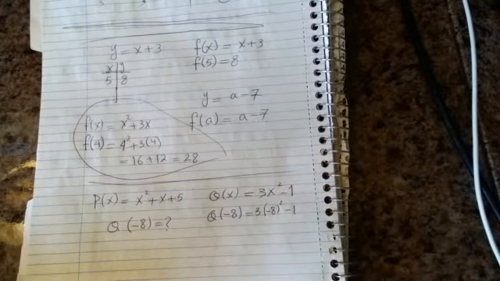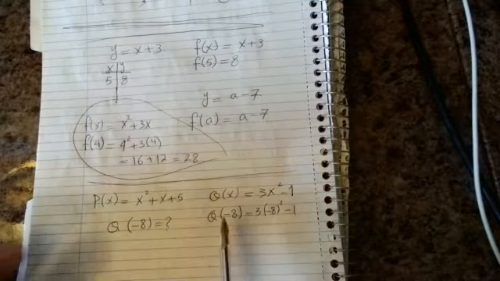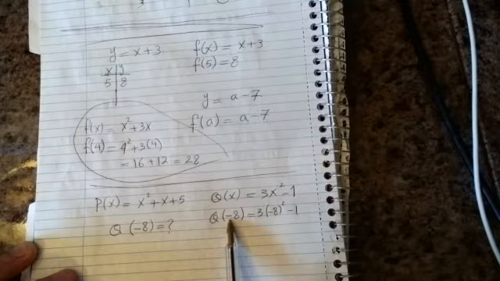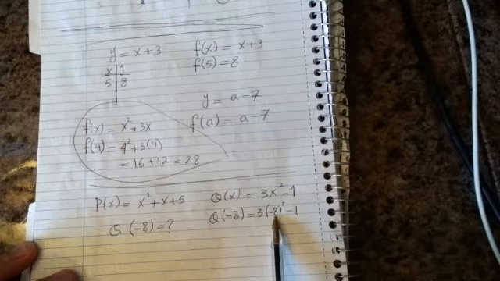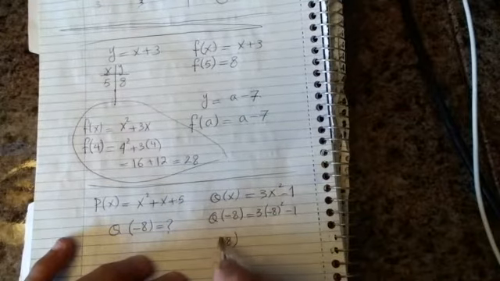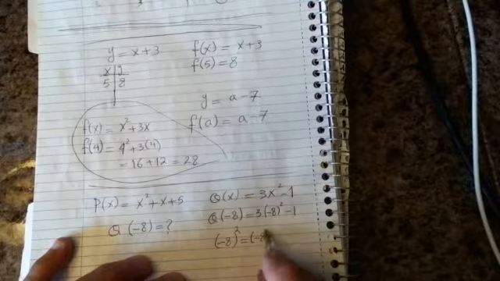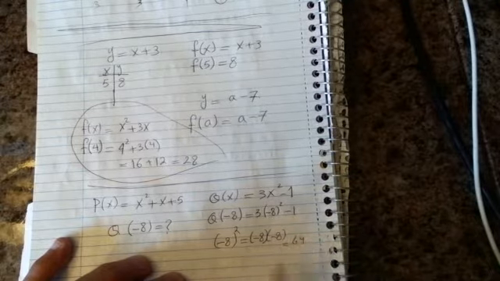Now remember, as I mentioned in the earlier chapter, anytime you're substituting a negative number for the x, always bring it with a parenthesis. What does that mean? -8 quantity squared. -8 to the power of 2 means -8 times -8, which is 64.